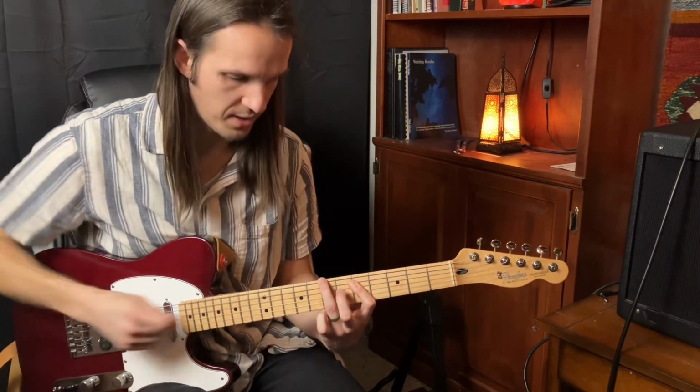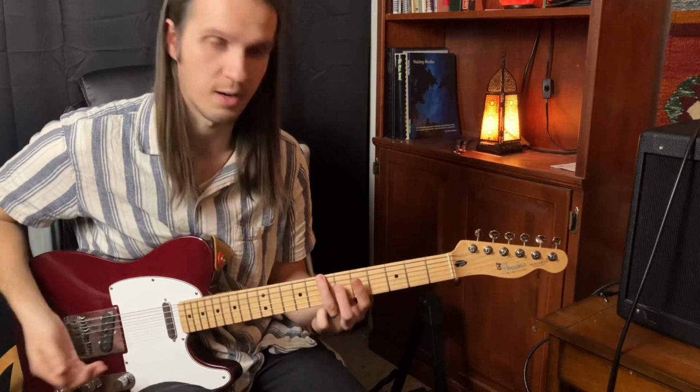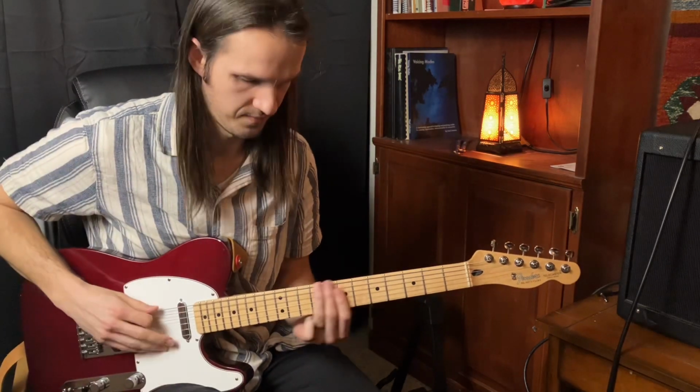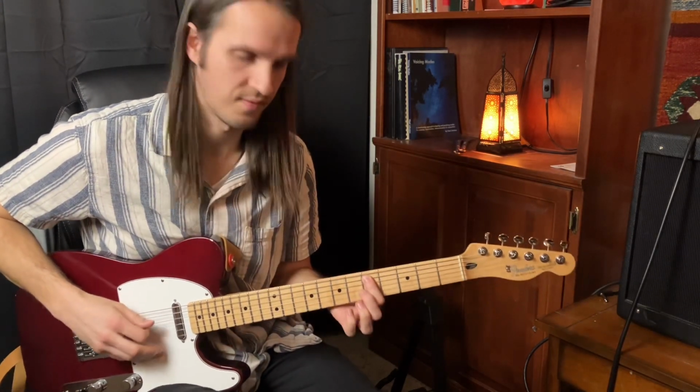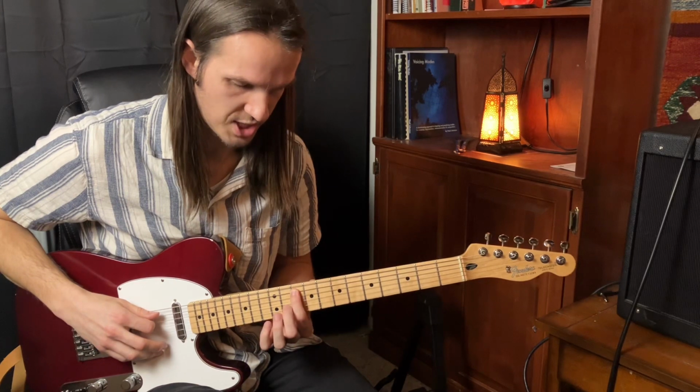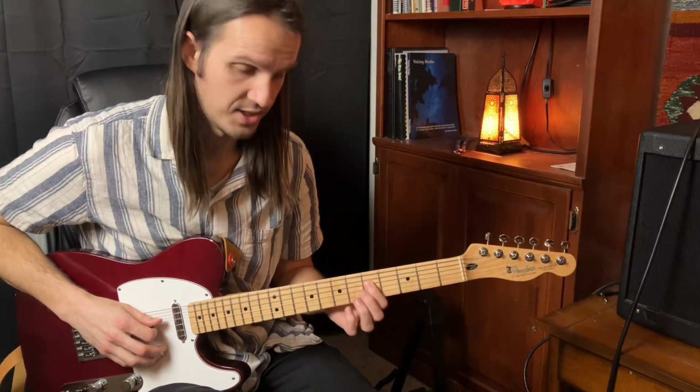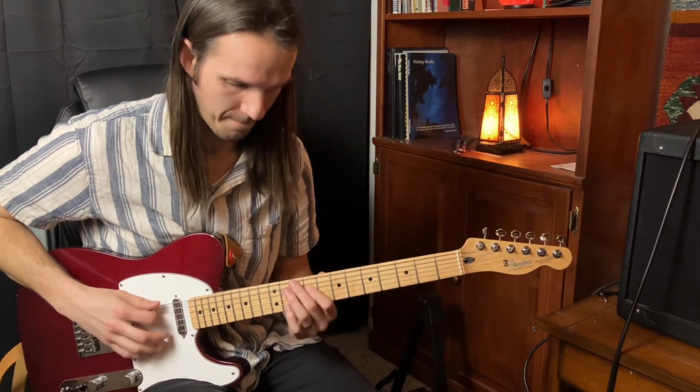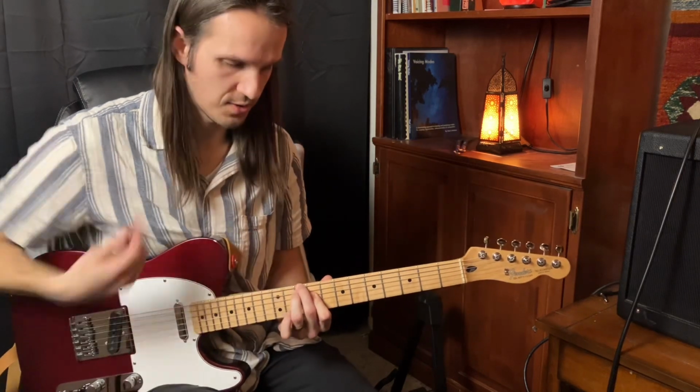Now we'll keep going up the neck. So if this one was our B, the next note is going to be D. And then this D is going to go up to G. And then this G is going to go up to B. So there's our next shape.